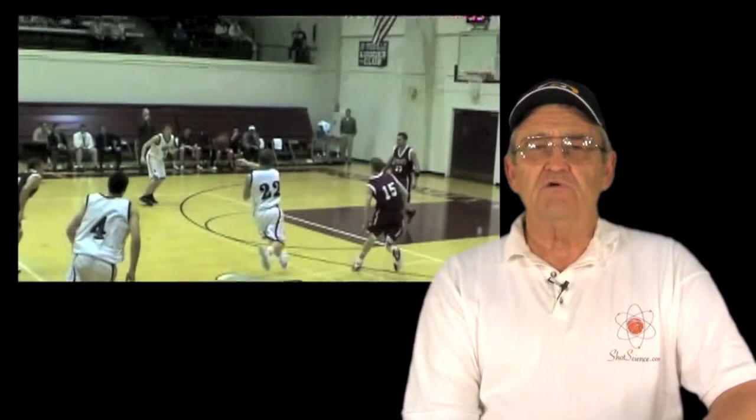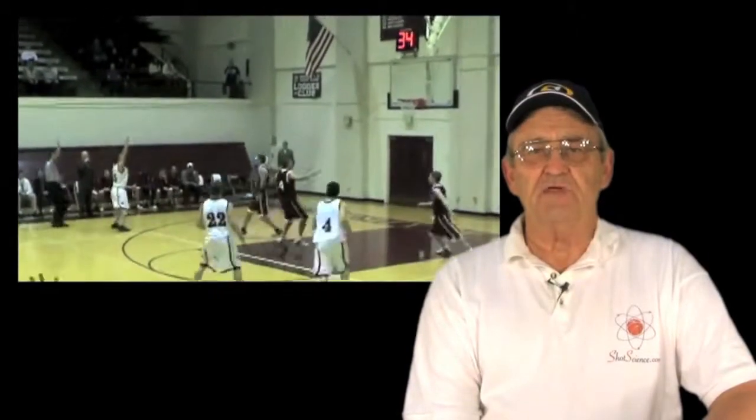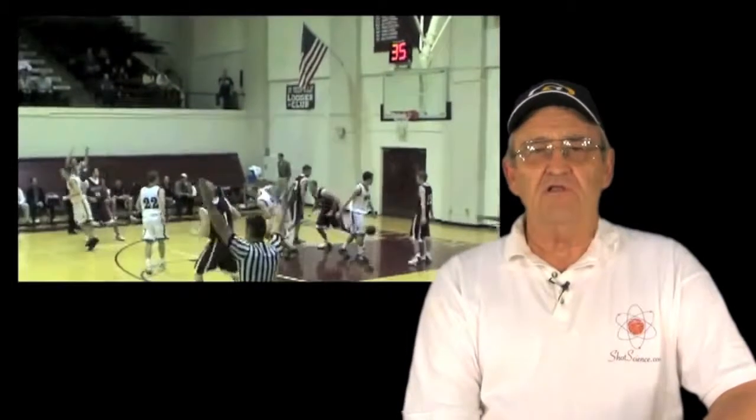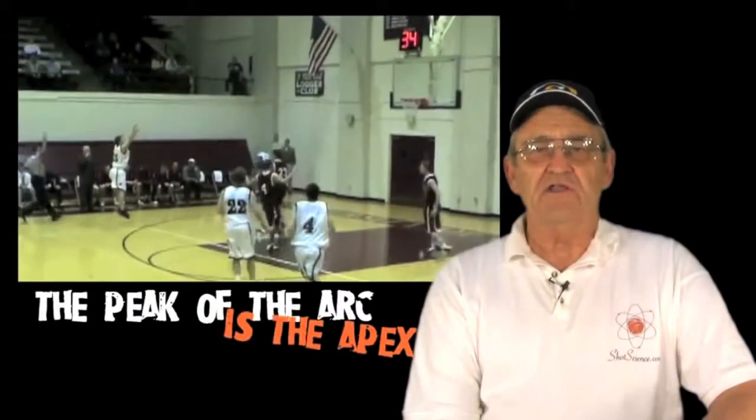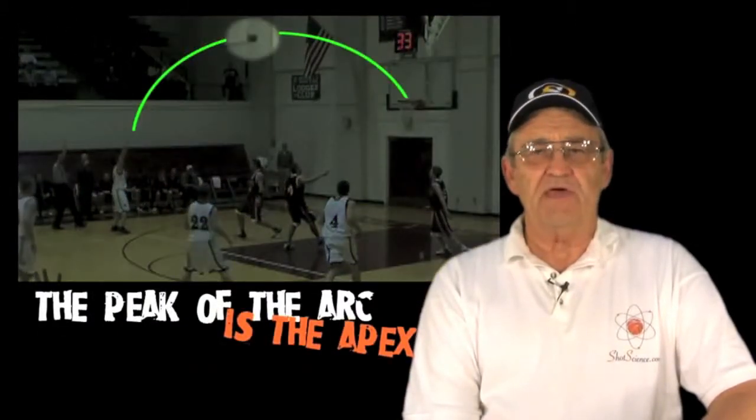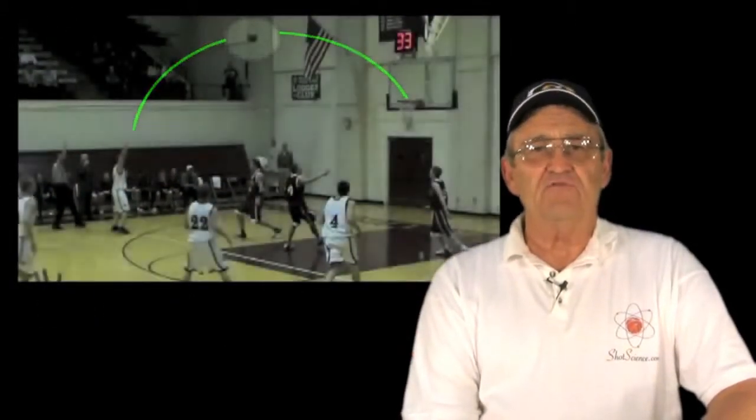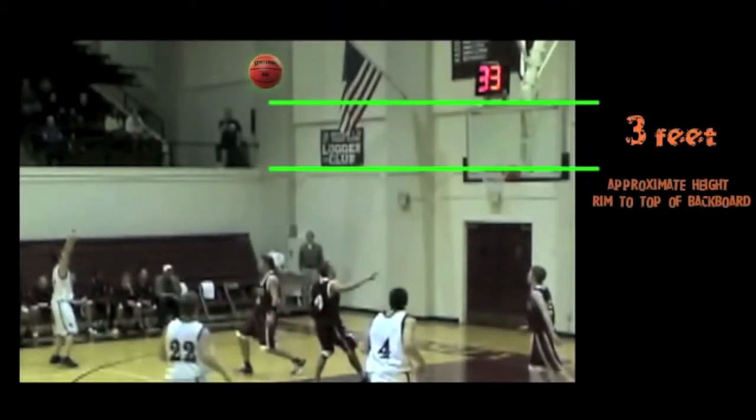One of the things we want to do when we're speaking about arc is we want to make sure that the ball is going to reach an apex on its arc, or the trajectory toward the basket, of about 3 to 4 feet above the level of the rim.